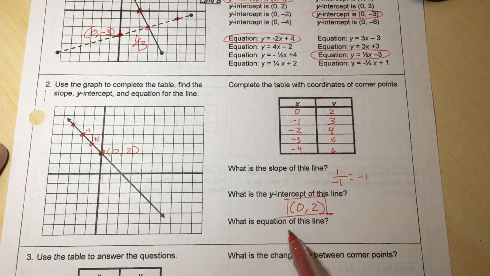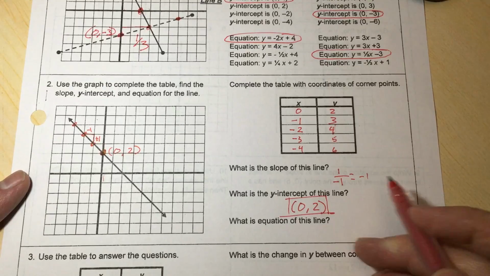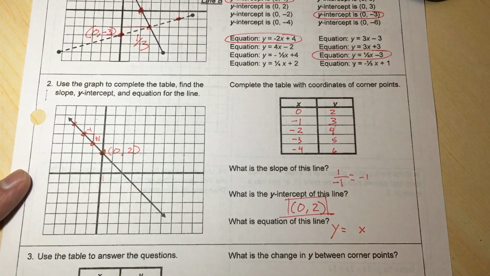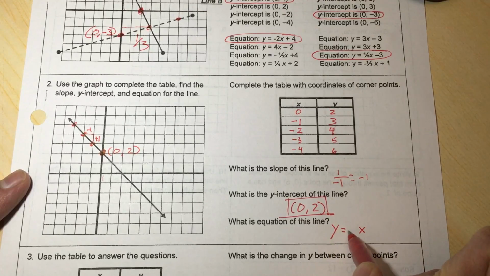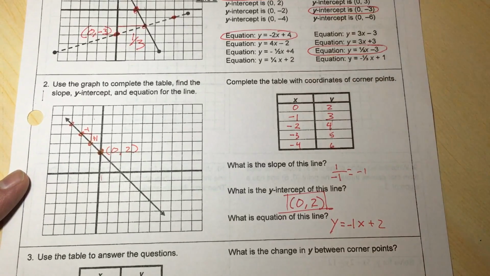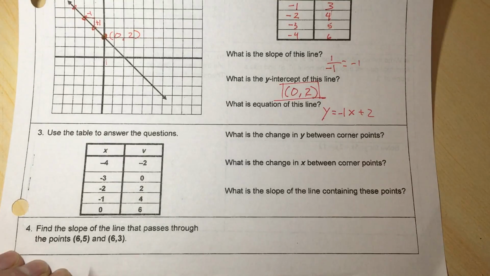Okay, what is the equation of this line? Well, we're going to combine our slope, and so it should be y equals, and there should be an x there. And our slope goes in front of our x, and our y-intercept is +2, +2. Boom, done. All right, so now we're going to have, let's keep going.